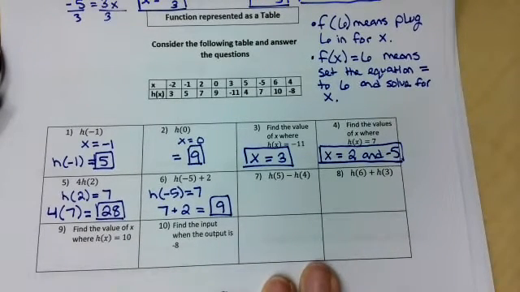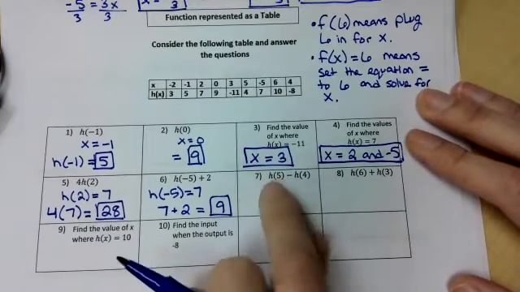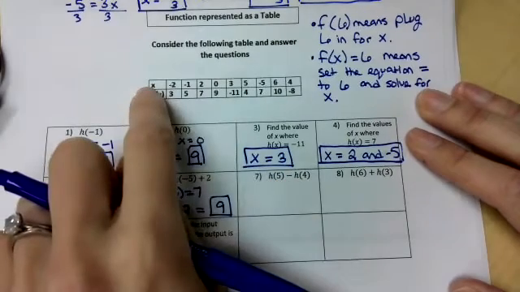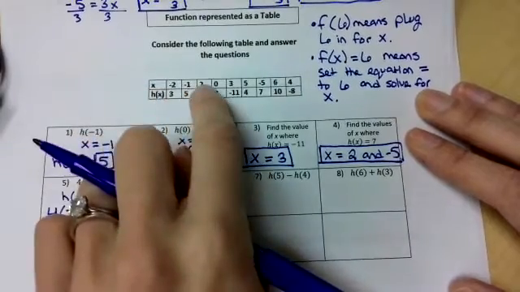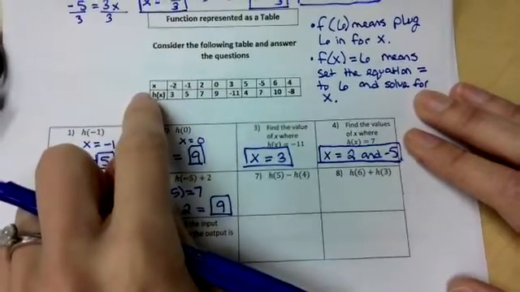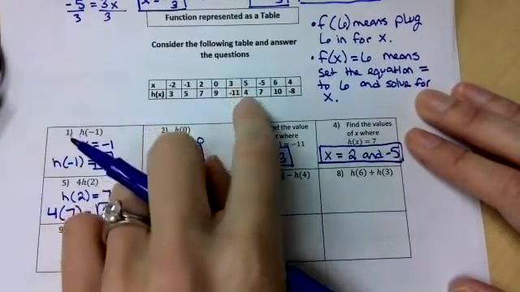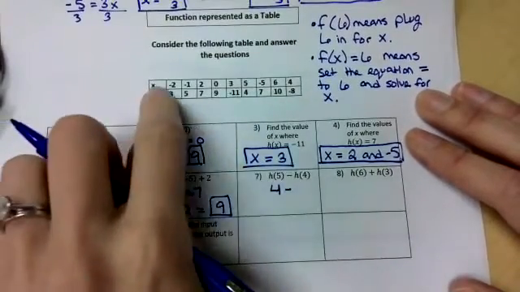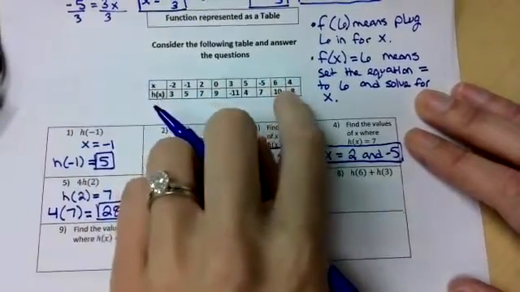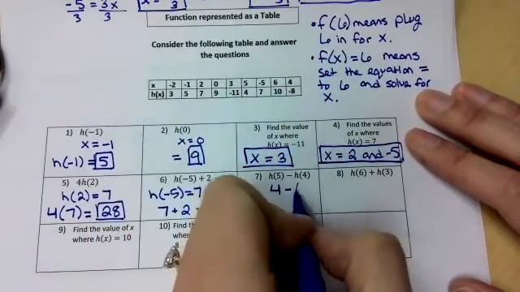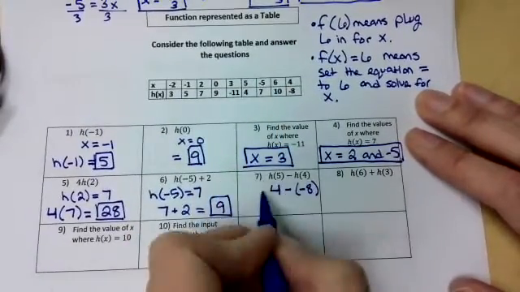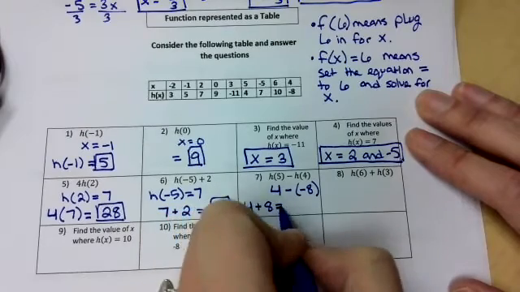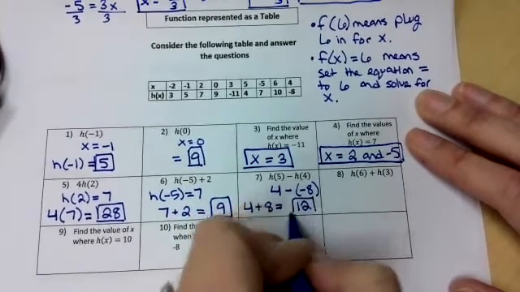Few more example problems to go. Here we've got h of 5 minus h of 4. H of 5 is 4. H of 4 is negative 8. 4 minus negative 8, or 4 plus 8, two negatives make a positive, gives me 12.